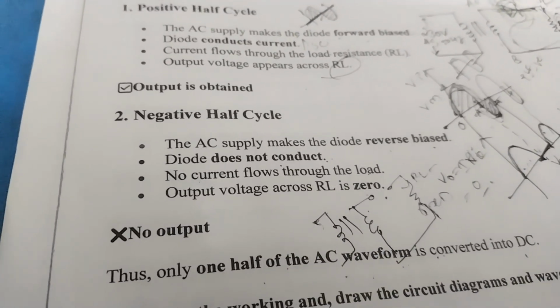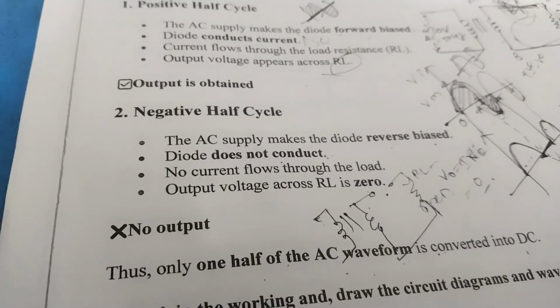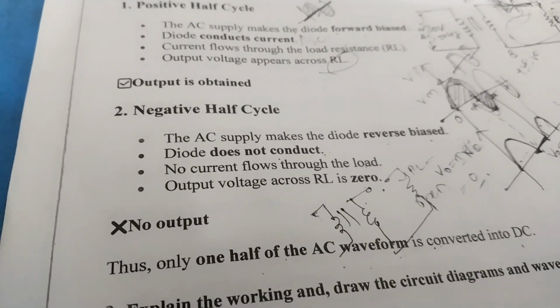In the next video we will discuss center tap full wave rectifier and bridge rectifier.